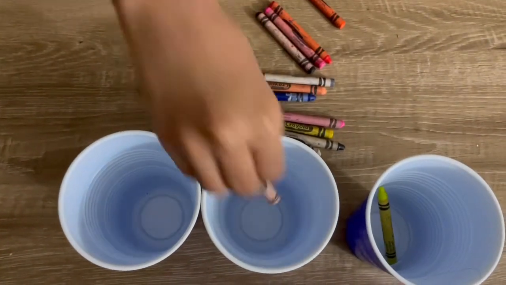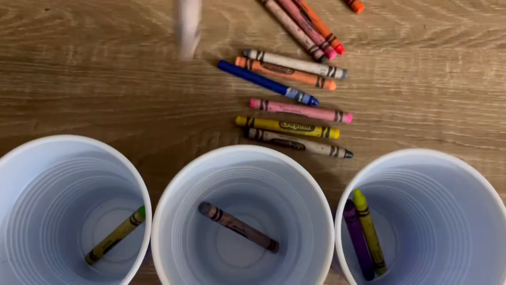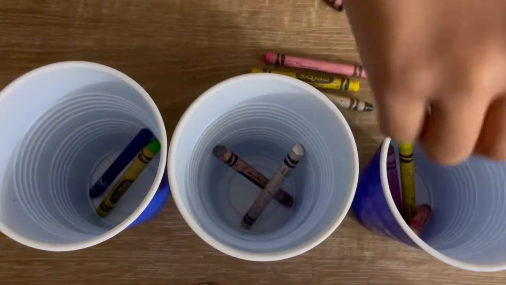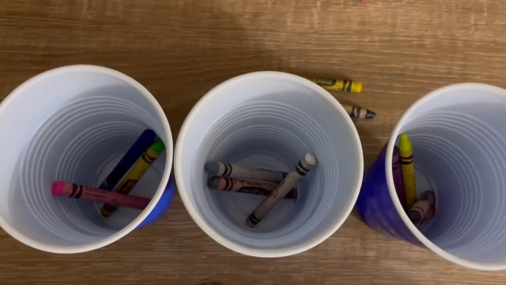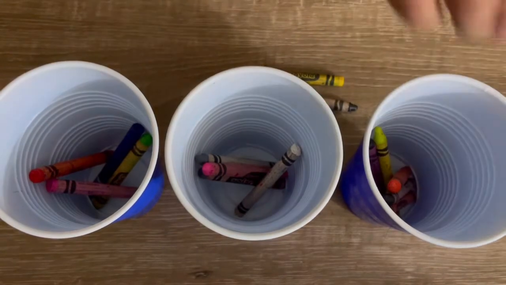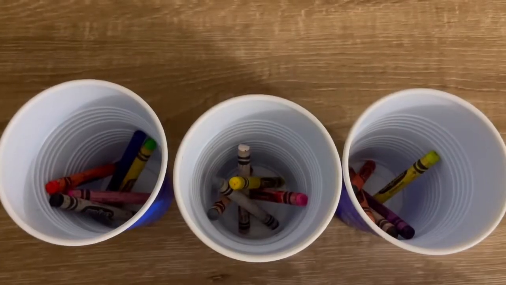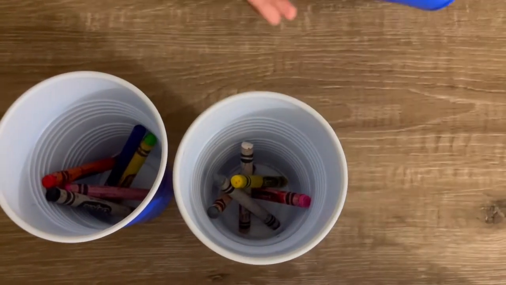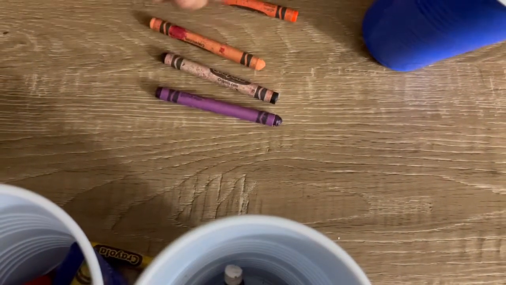I put the crayons in the cups, counting from 1 to 15. Now let's count how many are in each cup. 1, 2, 3, 4, 5.